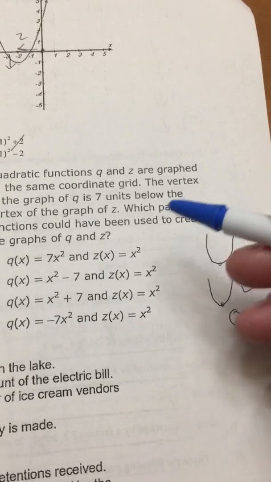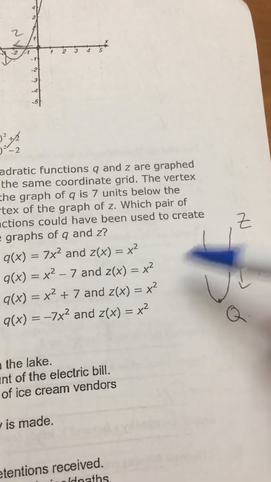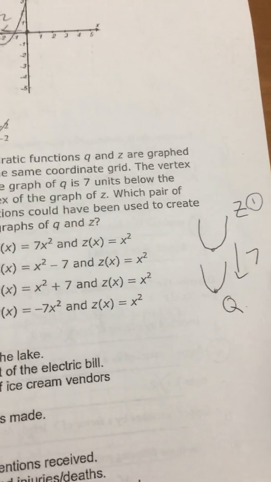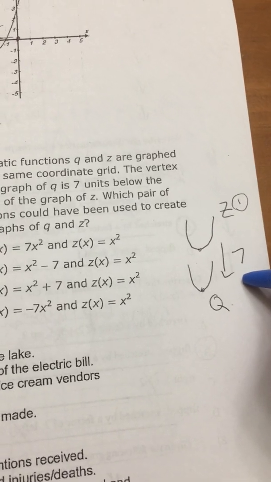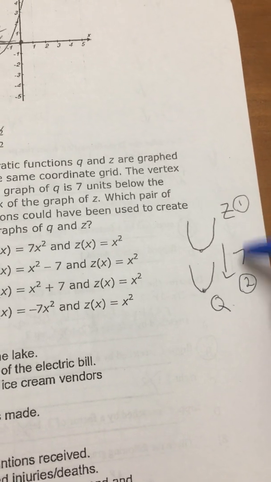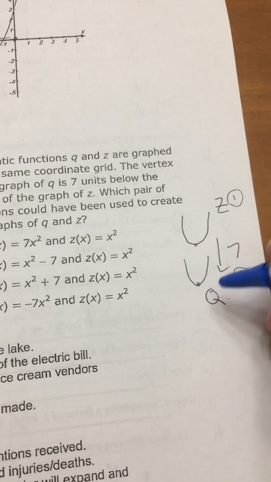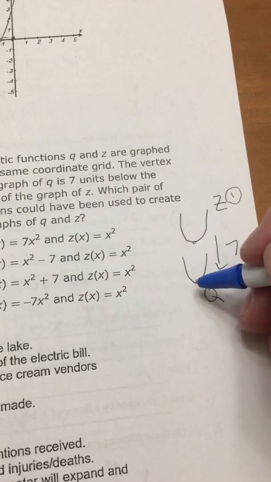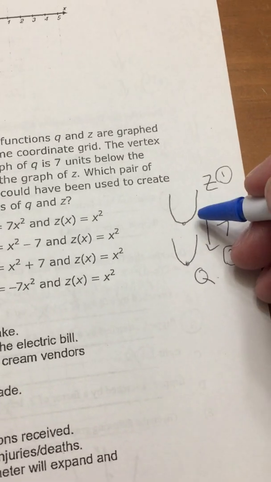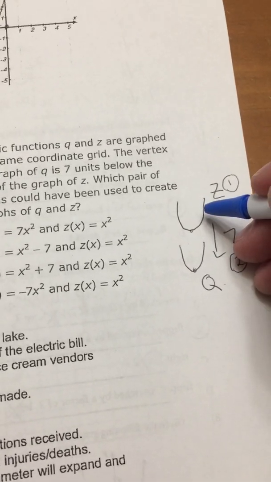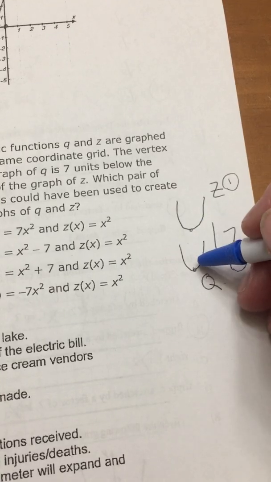Now, which one of these is the parent? Z is the parent, right? So this is the first one. That means the new one, right? This is the new one, moved down 7. Okay, you need to know which is the first, which is the second. Otherwise, if this was the parent function, you would have said the new one moved up. But this was the original one, the parent, and this is the new one, so it went down 7 units.